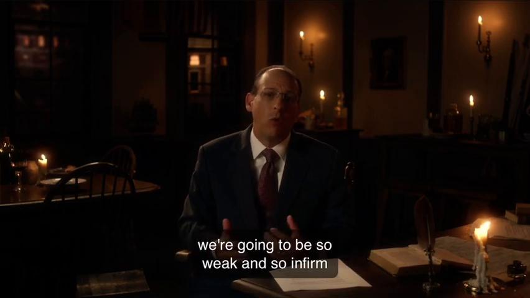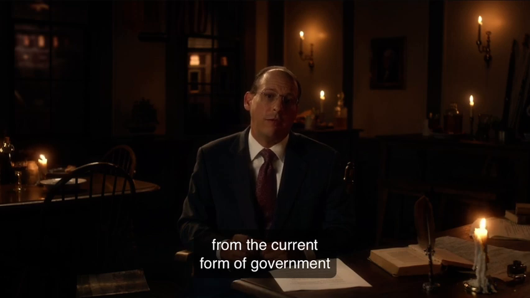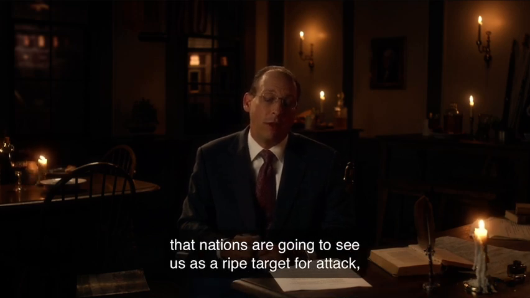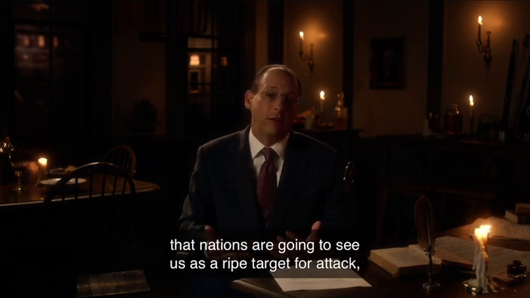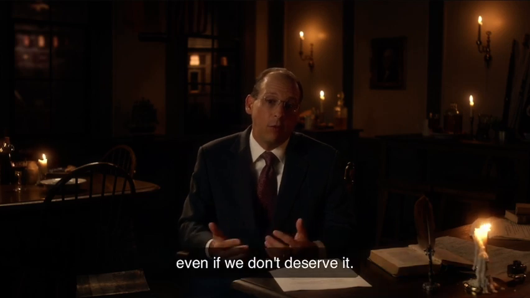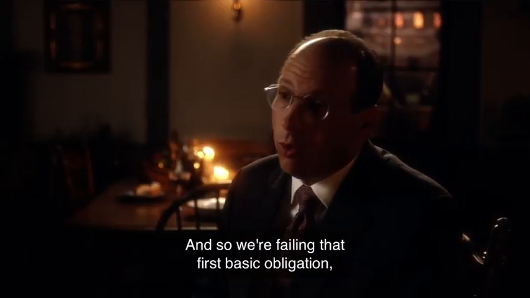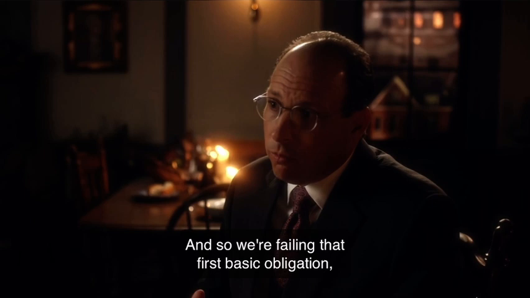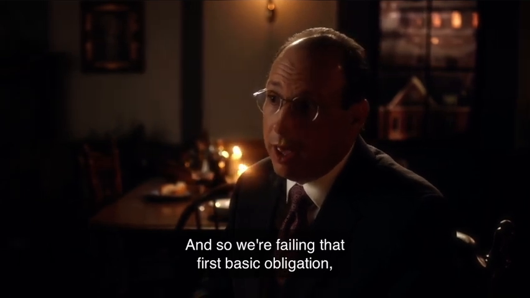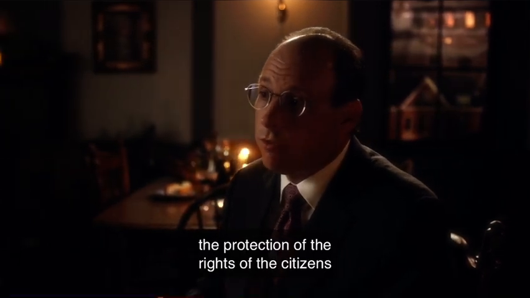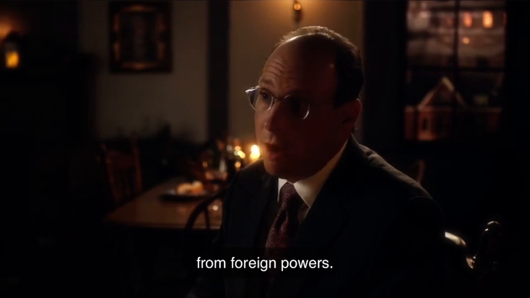And then in the Fourth Federalist Paper, the point is made that even where just cause doesn't exist, we're going to be so weak and so infirm from the current form of government that nations are going to see us as a ripe target for attack, even if we don't deserve it. And so we're failing that first basic obligation, the protection of the rights of the citizens from foreign powers.